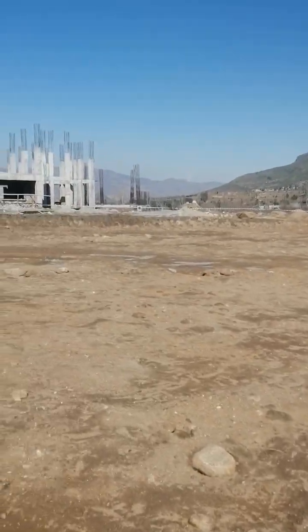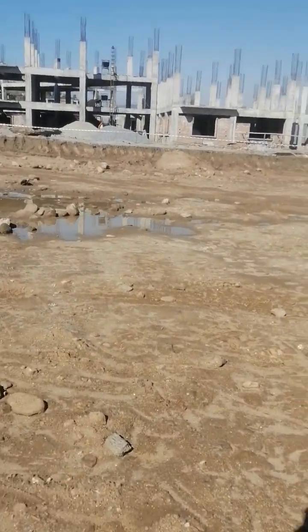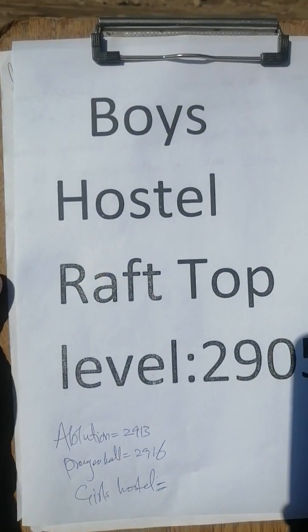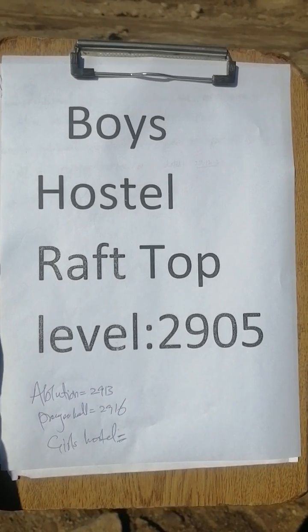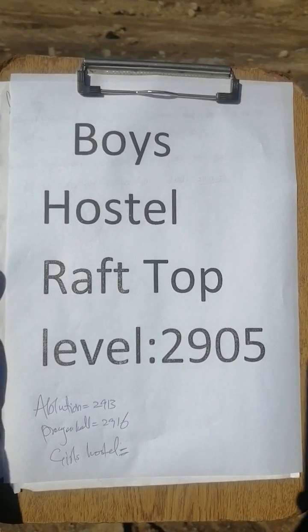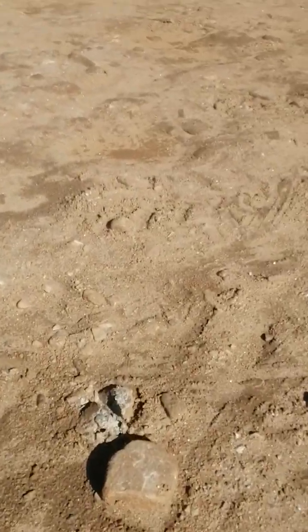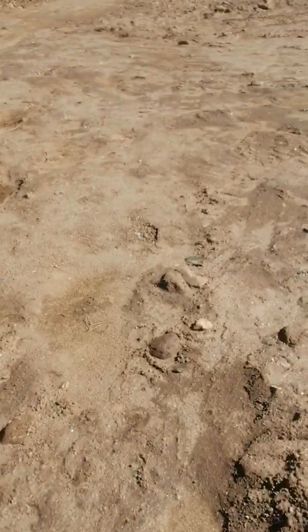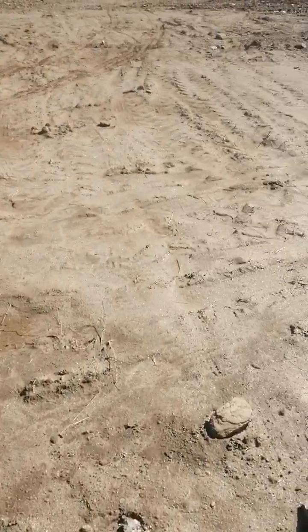Now, the second thing is the levels. What is meant by level? Like I can see, this is the boys hostel Raft top level, which is 2905 from mean sea level. Suppose my car parking level is 2904 or 2906 or 2908.